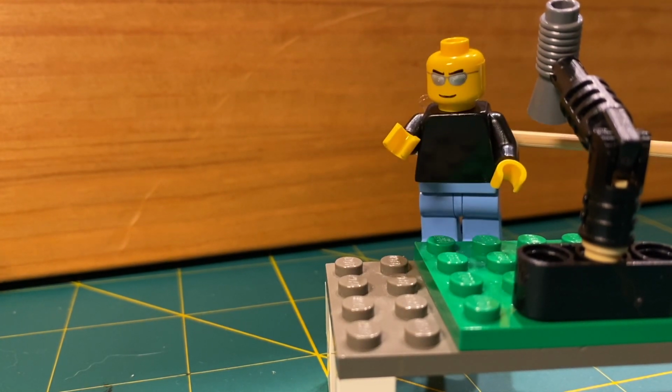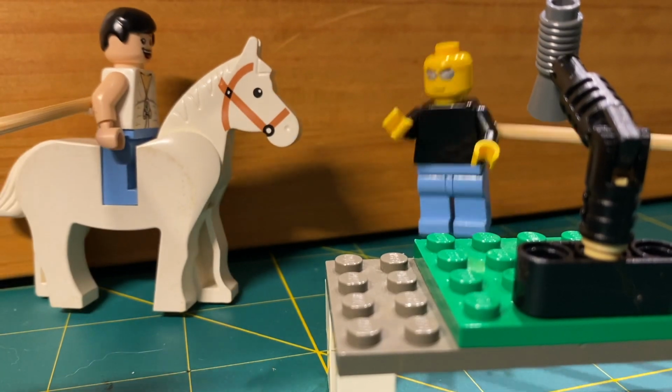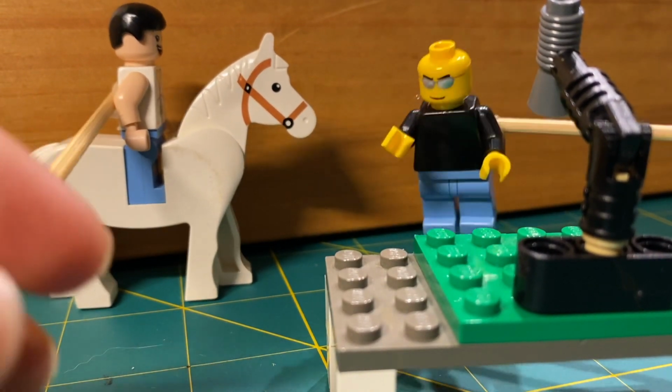Hey, what are you doing? Why are you on a horse? Because I feel like it. Well, I thought we were doing math. Yeah, why can't I do math on a horse? Oh, okay, I guess you can.